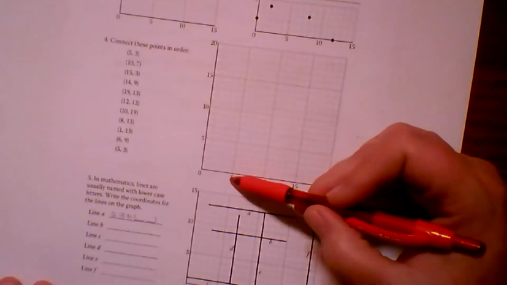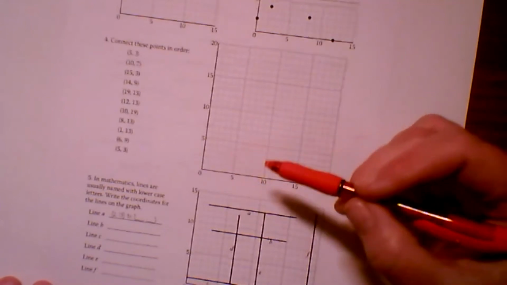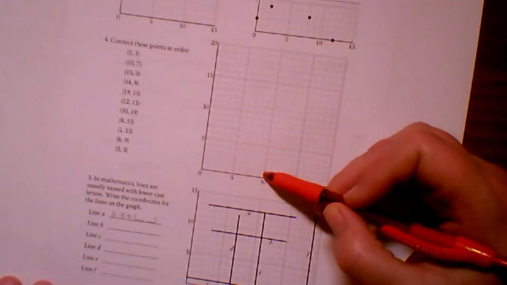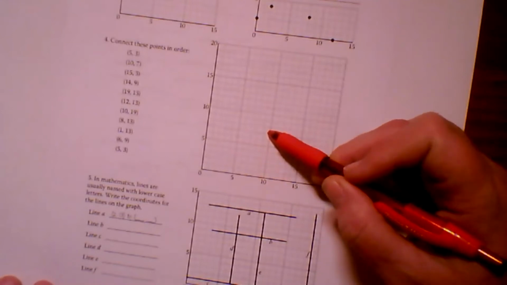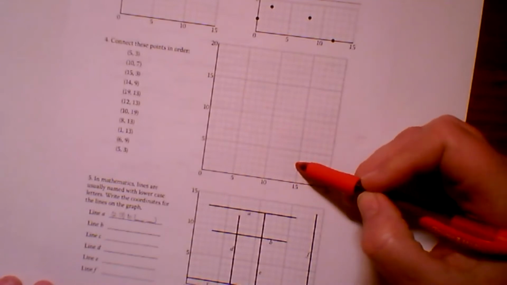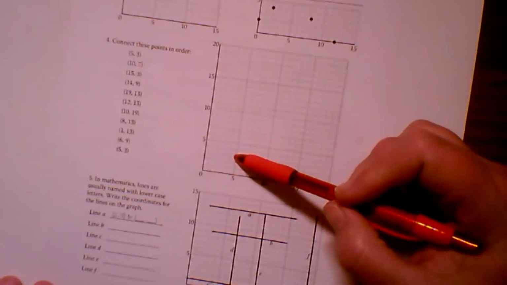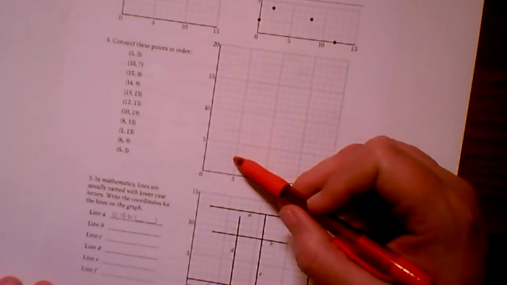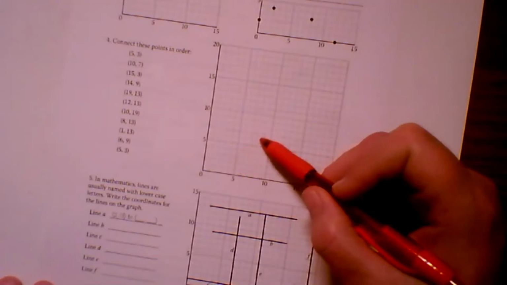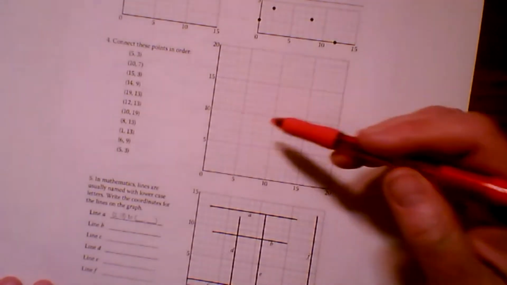So 5, 3, here's 5, move up 3, put a dot there. 10, 7, move over to 10, move up to 7, put a dot there. 15, 3 would be here. And once all those dots are placed, go ahead and have them go back, starting at the 5, 3, and using their ruler and pencil to draw the connecting lines to those dots and see what pattern they create.